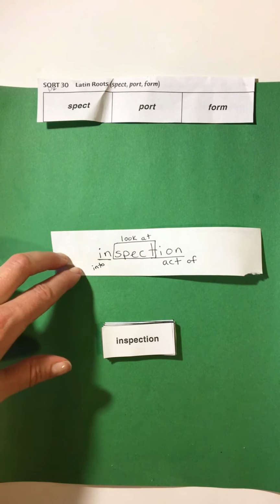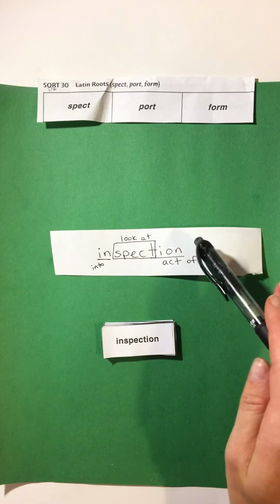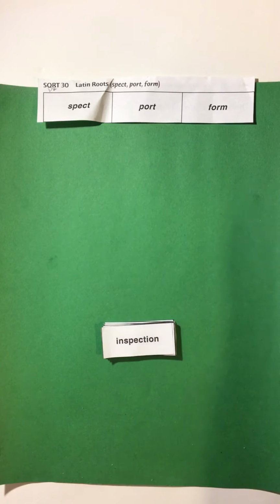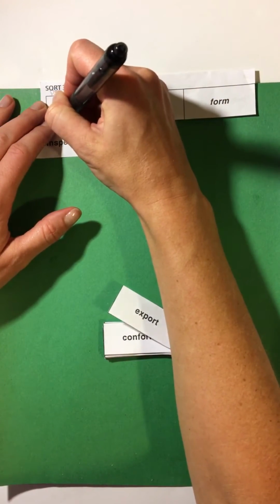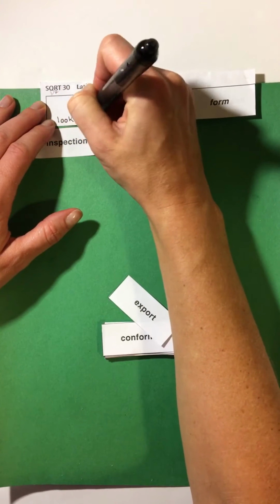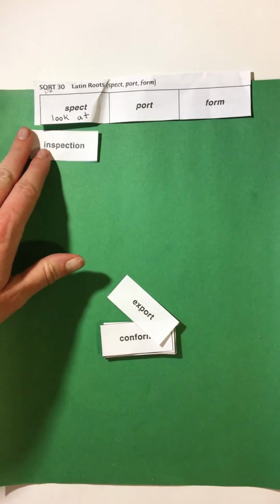So what does this word mean? Looking at the end of the word, the act of looking into something. We can actually start at the end of the word and work our way backwards to figure out what it means. Okay, so what do we say spect means? To look at. I do expect you to write the meanings of your roots onto your headers.